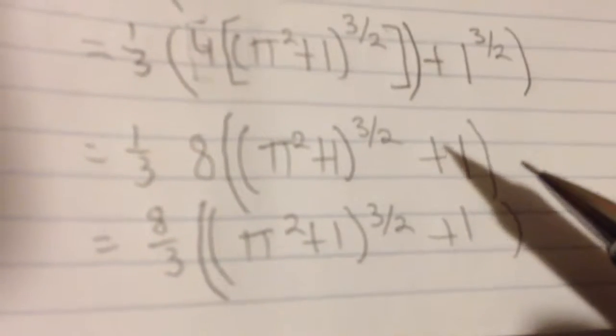And then you just take the 4 and pi squared plus 1 to the 3/2 power. That's how you get your 8. 1 to the 3/2 obviously is 1. And you just multiply it all together, and there's your answer.